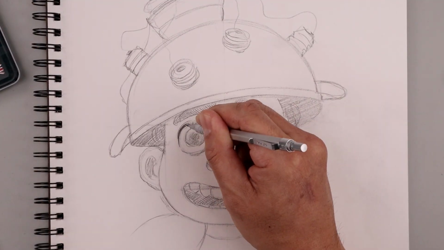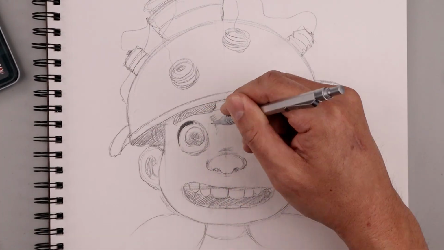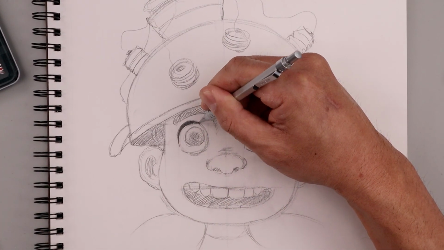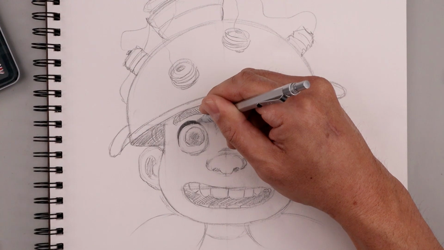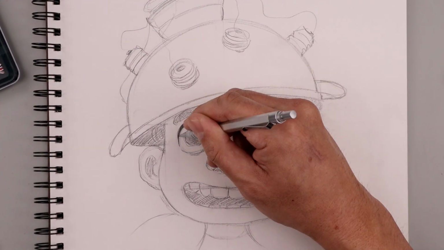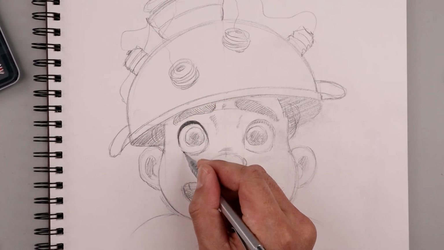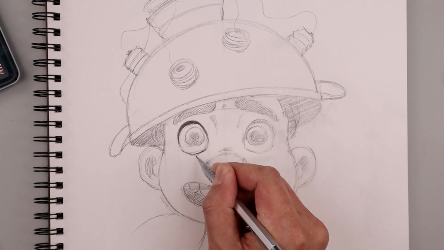And once I'm happy with the general proportions, I'm going to go in with my darker pencil. This is my 0.9 millimeter. I'm going to start adding some more contrast. And again, continue with the detail around the eyes. So start up here. Just clean up our lines.